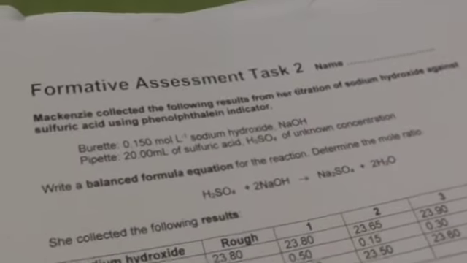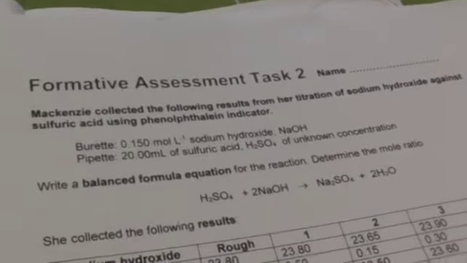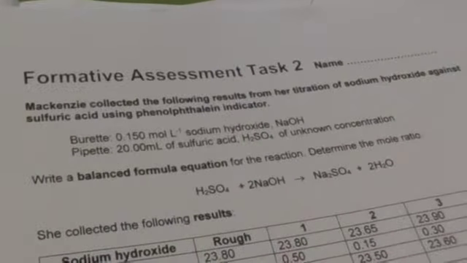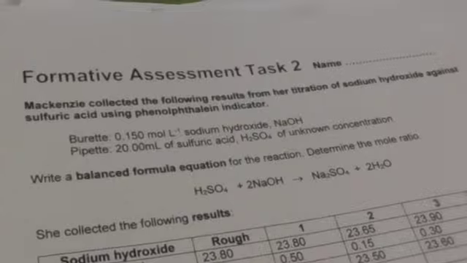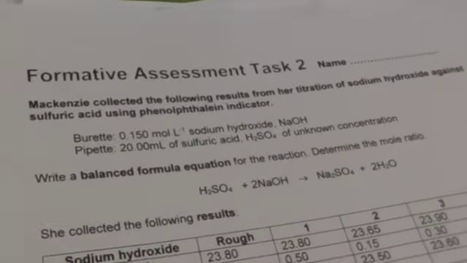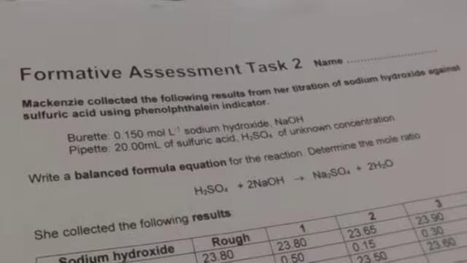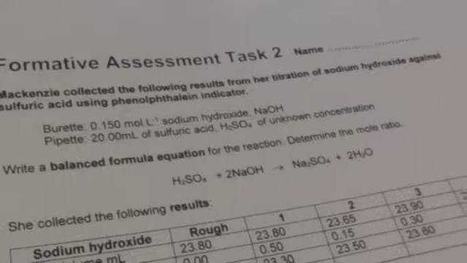Hi girls, in this video I will take you through the formative assessment task 2. As always, if you need help with the steps, watch the video. If you just want to check your work, there's a Word document with the answers on the Ultranet. You can just go there and check that you've got all the units and the steps and the values correct.